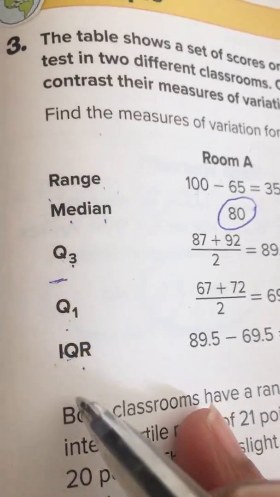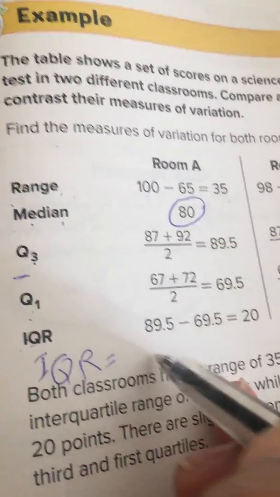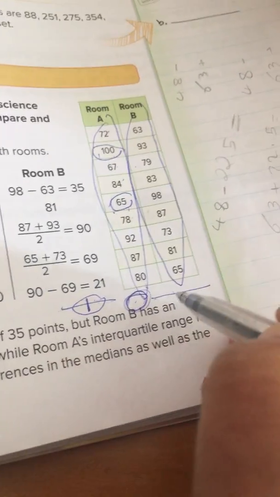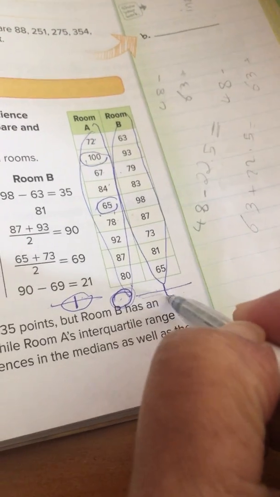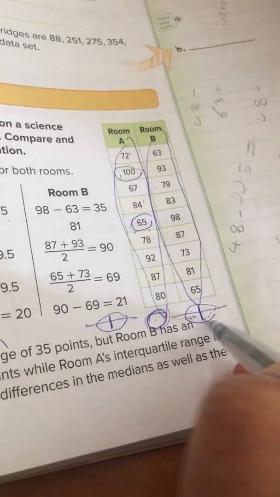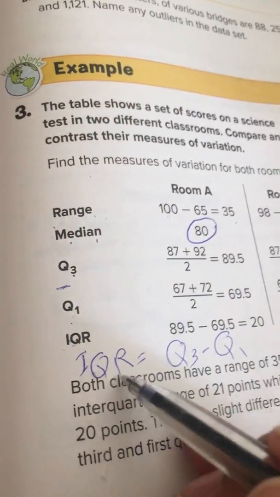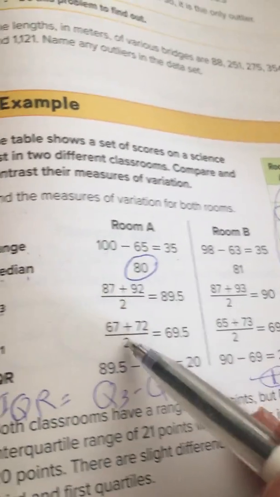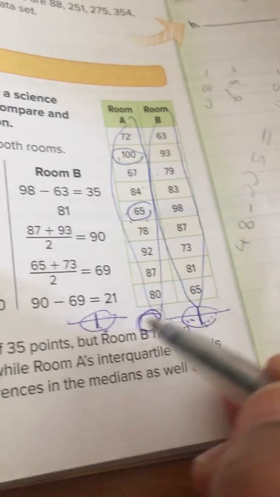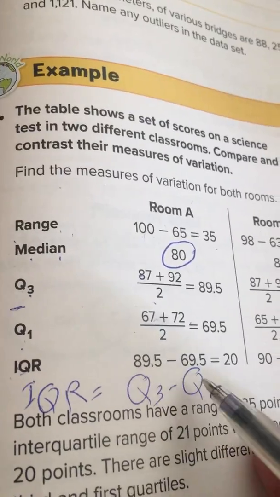To find IQR, it equals Q3 minus Q1. These are 4 numbers; I will take 2 here and 2 here. Add 2 numbers, divide by 2. Also there are 4 numbers here, 2 numbers here. Add and divide by 2. So Q3 adds 2 numbers, divides by 2. And Q1 adds these 2 numbers, divides by 2. Subtract Q3 minus Q1 to find the IQR.